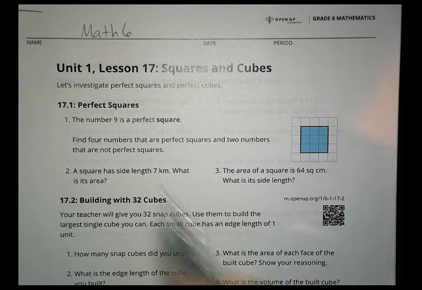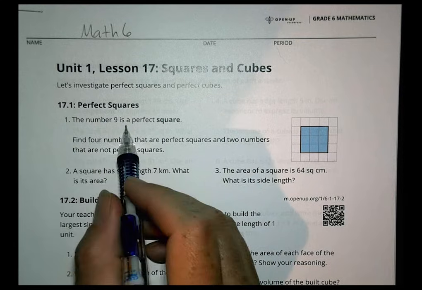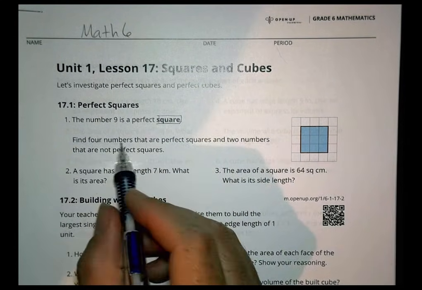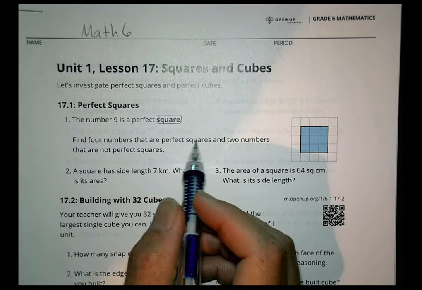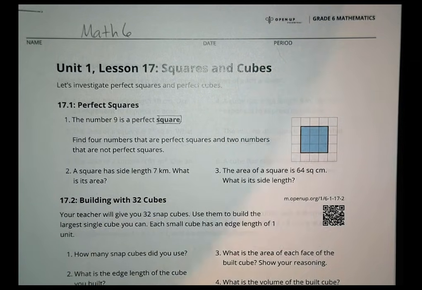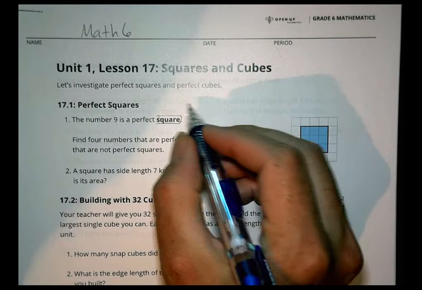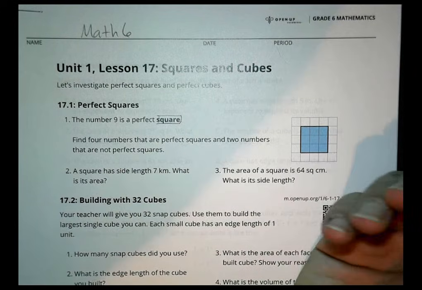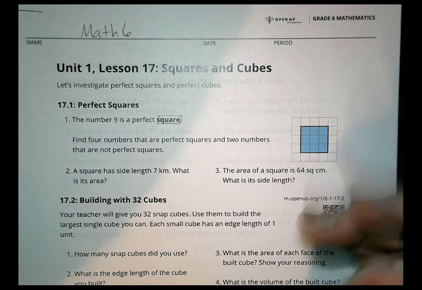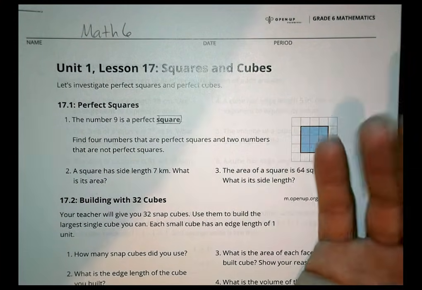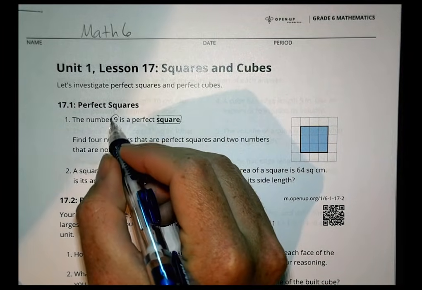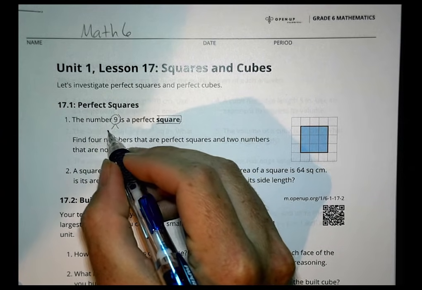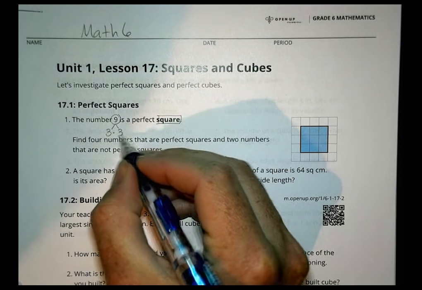All right, first of all, first activity says the number 9 is a perfect square. Find 4 numbers that are perfect squares and 2 numbers that are not perfect squares. When we're talking about a perfect square, what we're often talking about is taking two numbers and multiplying them together and then finding out what that result's going to be. So something like 9 is a perfect square because 9 is the product of 3 times 3.